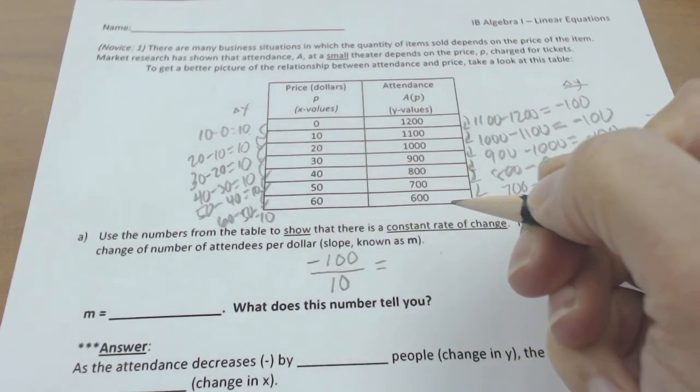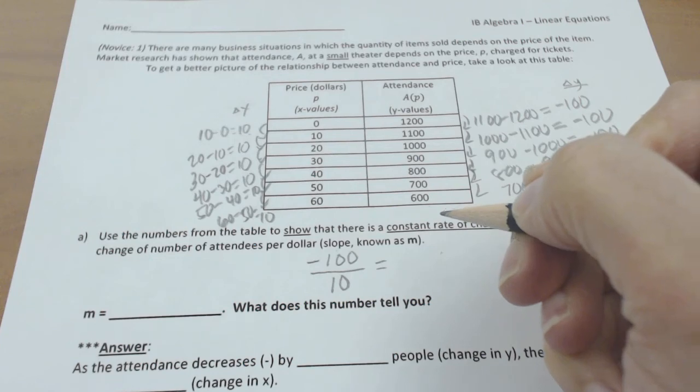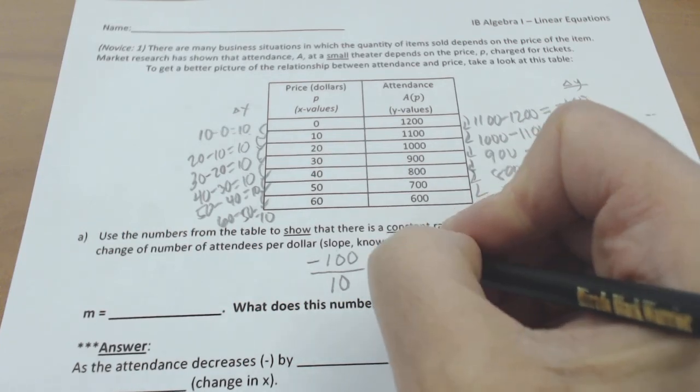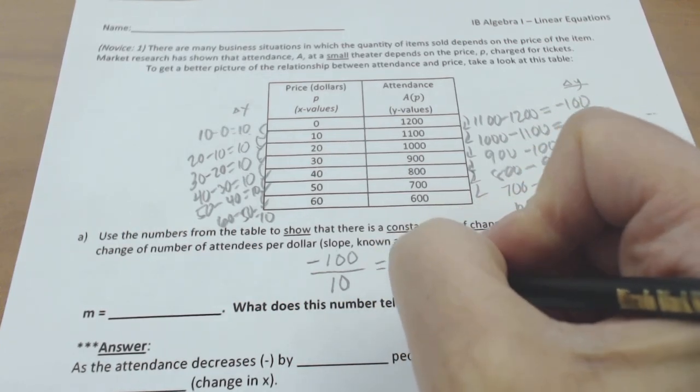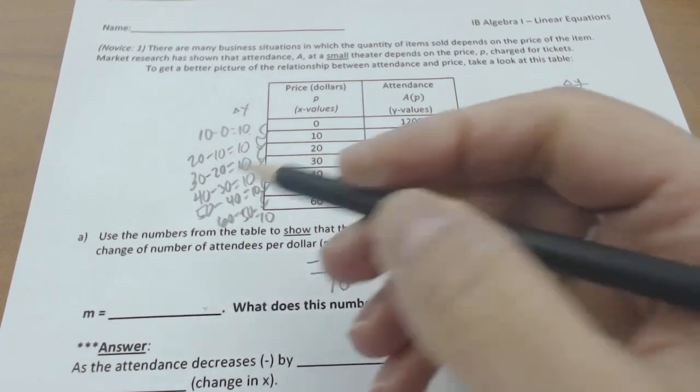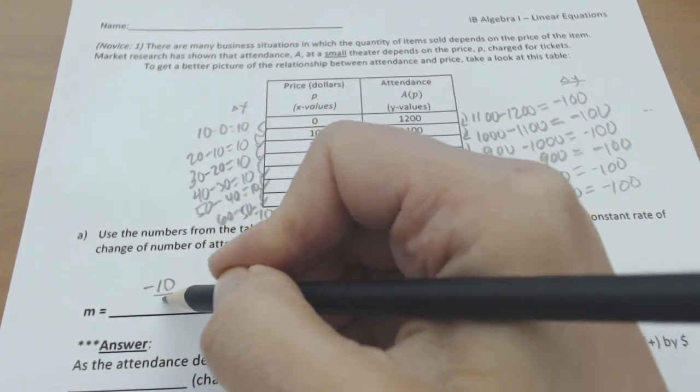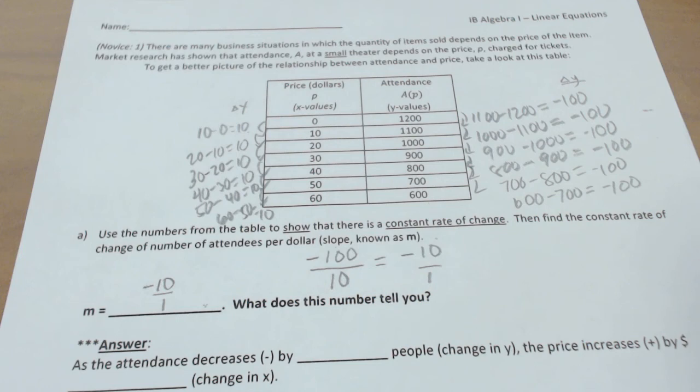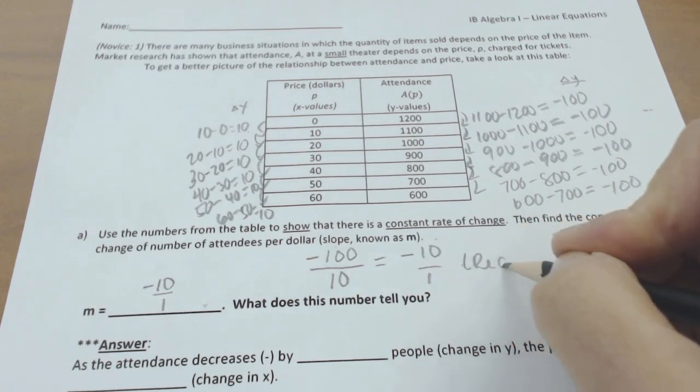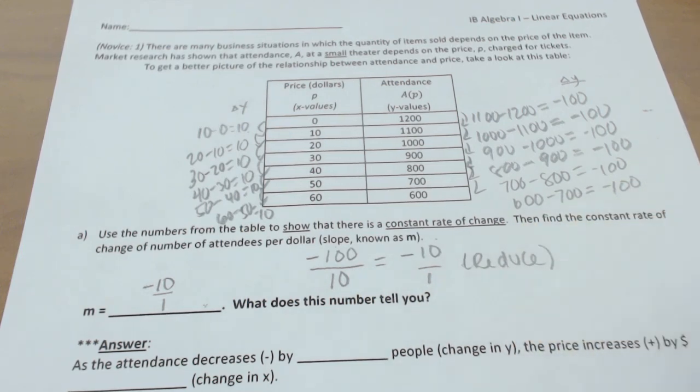I am going to reduce this. Please reduce. So we're going to come out with negative 10 over 1. So that's what it's going to write. You're going to write here the reduced fraction. Negative 10 over 1. So please make sure you reduce. What does this number tell you?